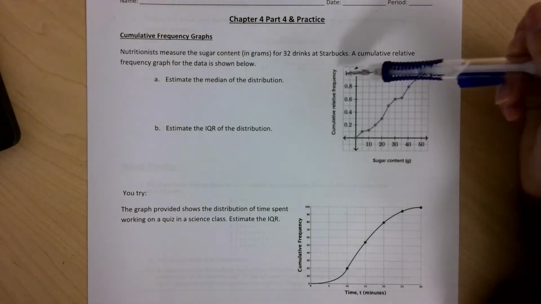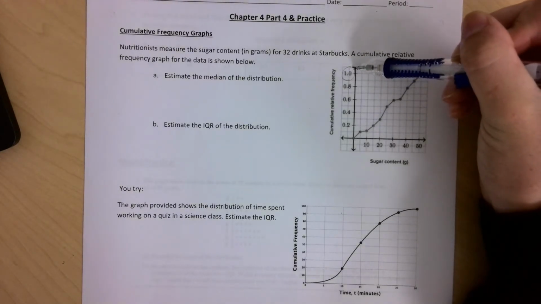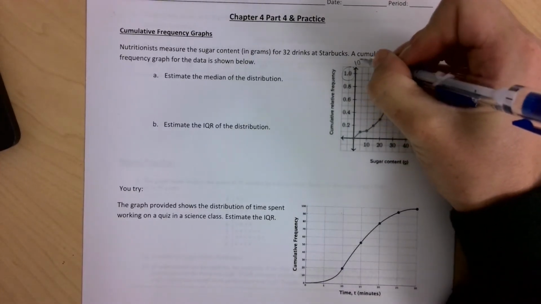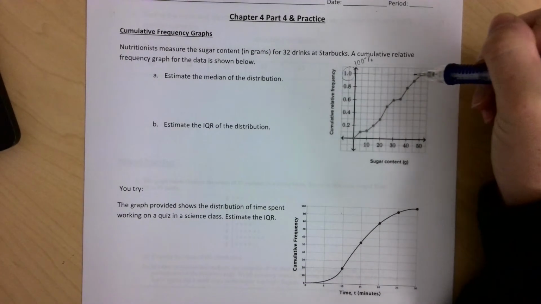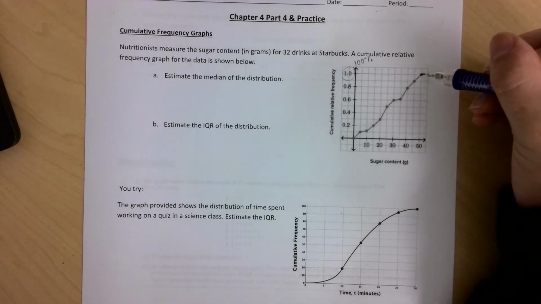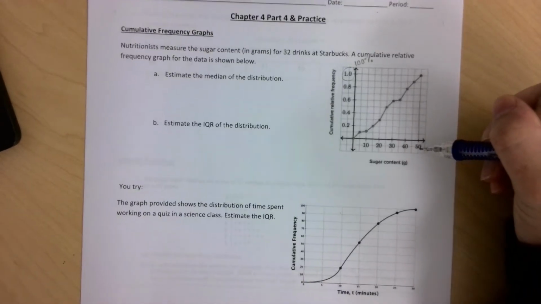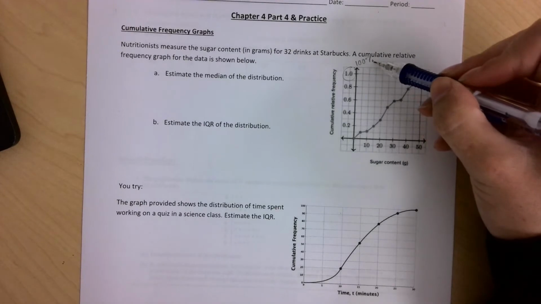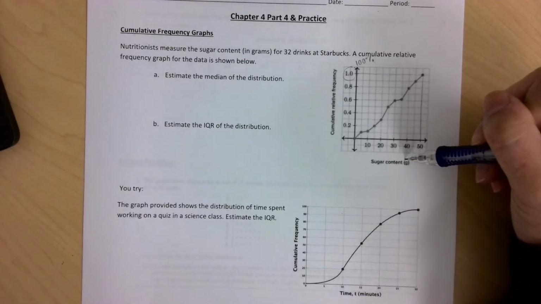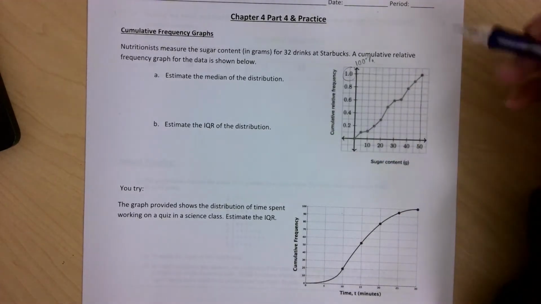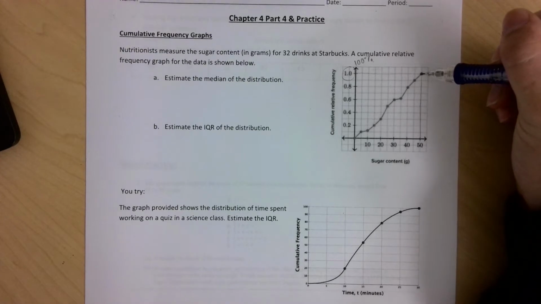I'm going to start looking at it up here on this vertical axis. I see 1.0. That represents 100%. So if I follow that 100% over here, I'm going to find what this dot means. That's at 50. So this means that 100% of my drinks fall at 50 grams of sugar or less. 50 grams is our absolute maximum. 100% of my drinks fall below that.